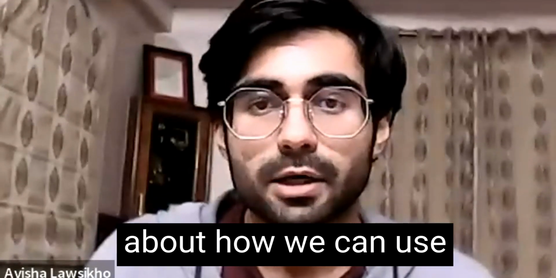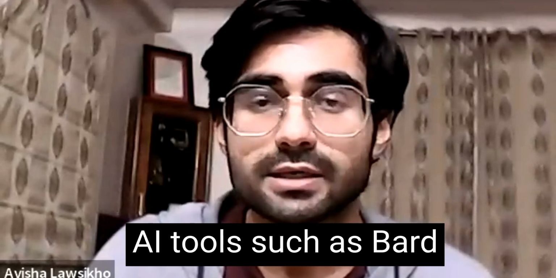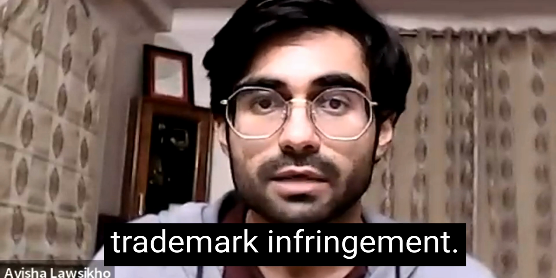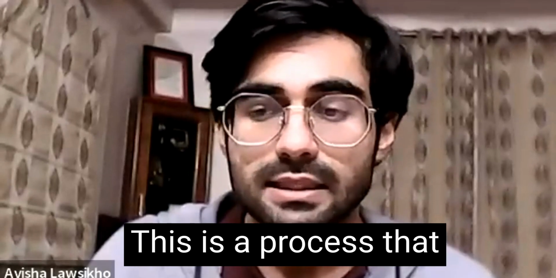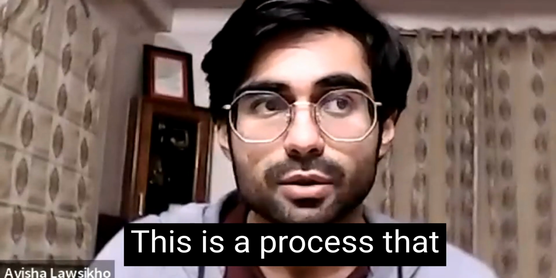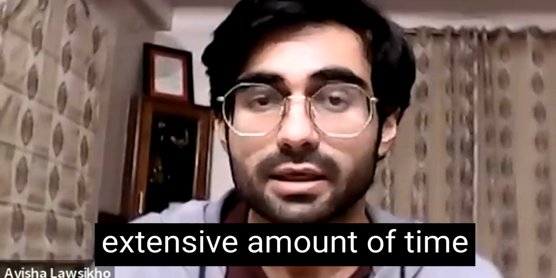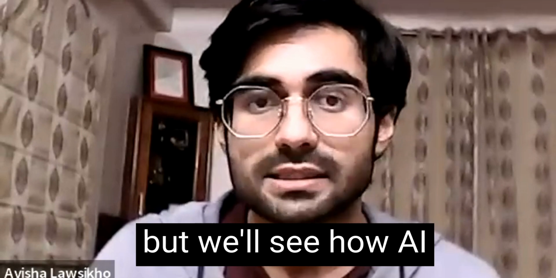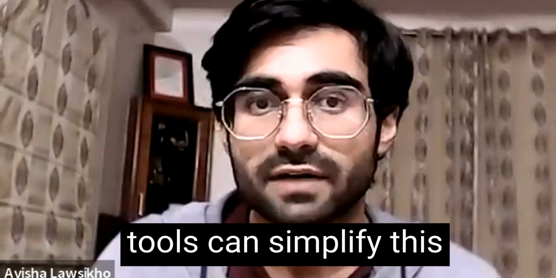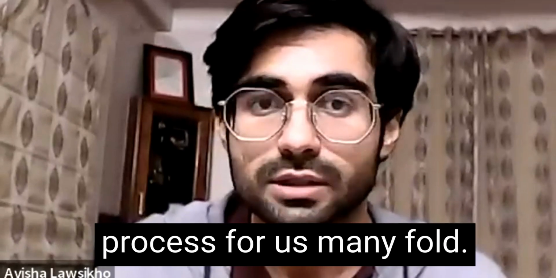Today we will be talking about how we can use AI tools such as Bard to draft a plaint for trademark infringement. This is a process that would usually take an extensive amount of time and extensive efforts, but we'll see how AI tools can simplify this process for us manyfold.